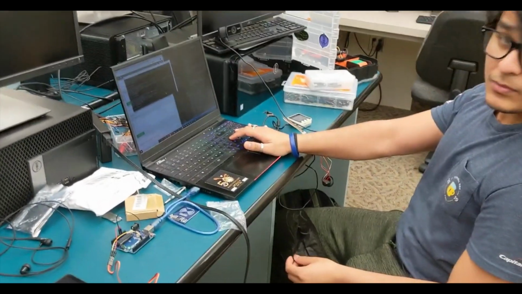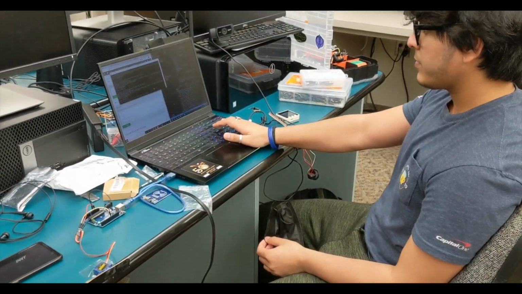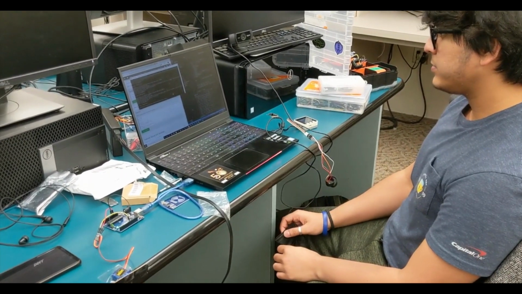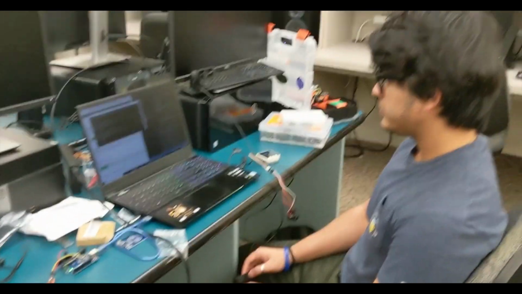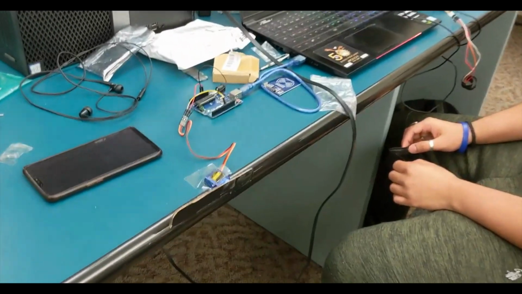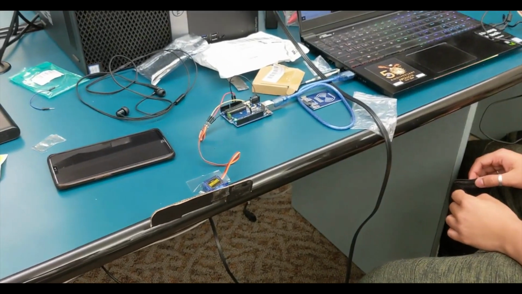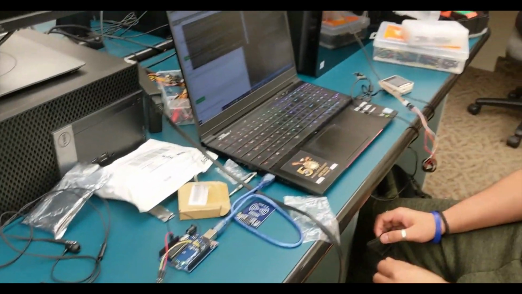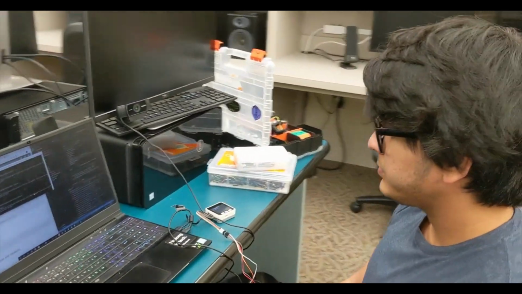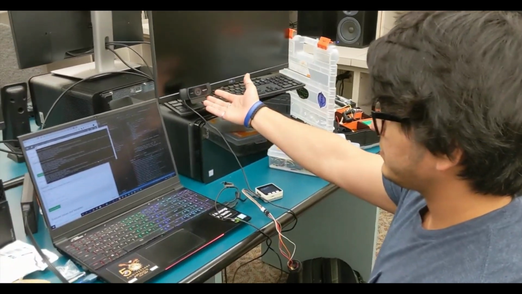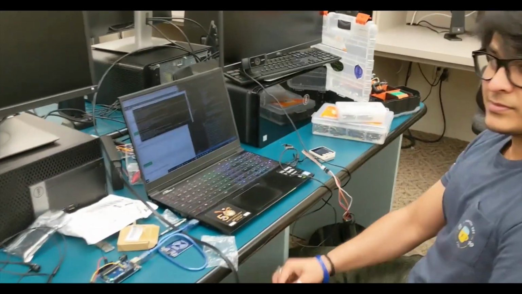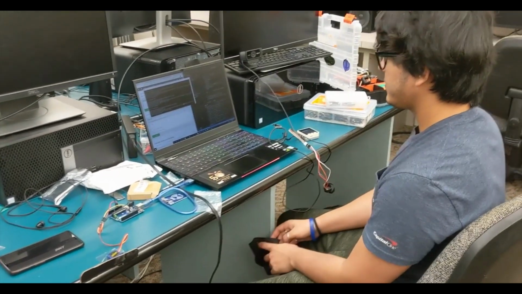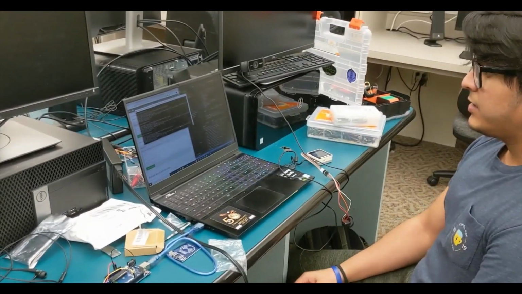Okay, so this is the hardware demonstration for our smart door access using mask detection. So here we are simulating a door using a servo motor and an Arduino, and we are going to use a webcam to detect whether our user who's going to attempt to access the door is wearing a mask or not. All right, let's go.